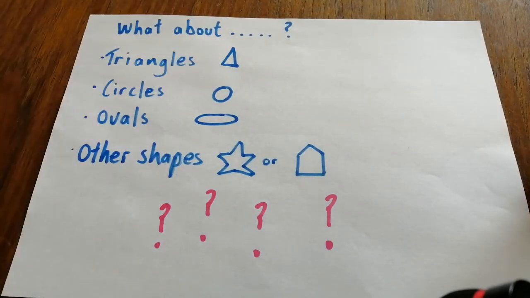So will it work for triangles? Would it work for circles or ovals? Or what about stars or pentagons? Does it work for them? Can we fit squares nicely into these shapes? I'm not so sure. Let's have a look.